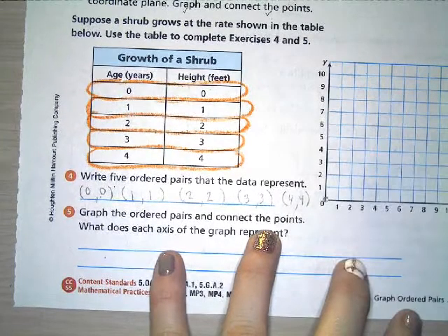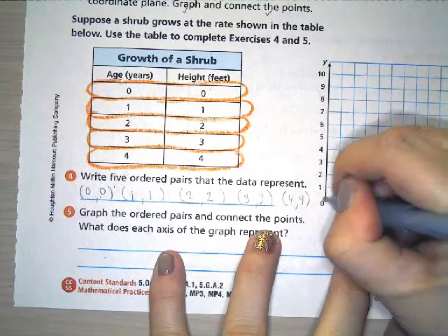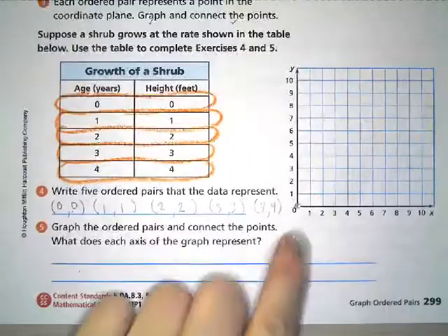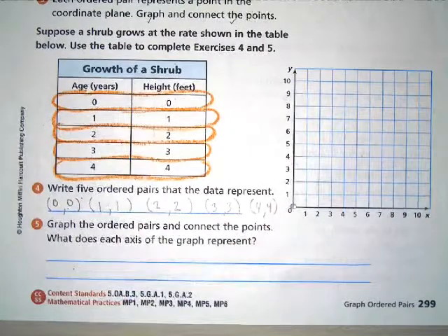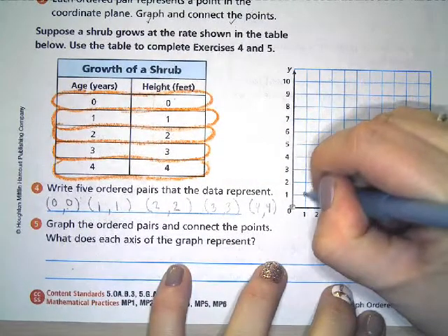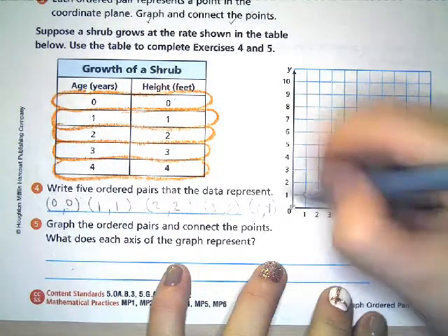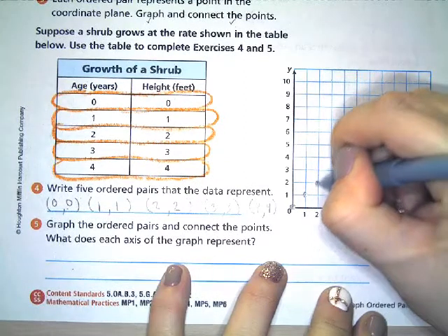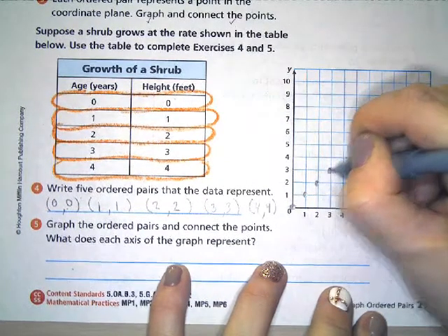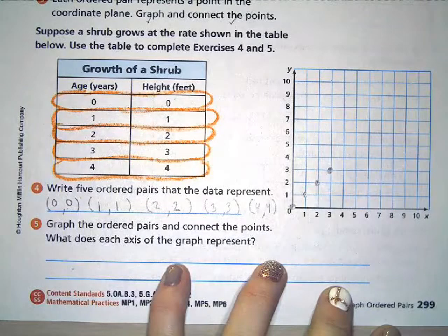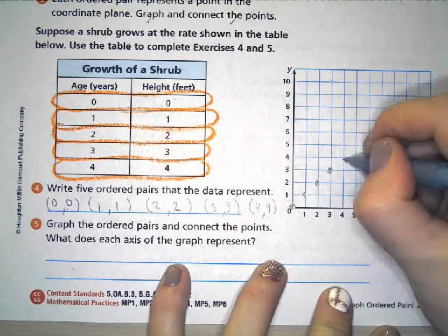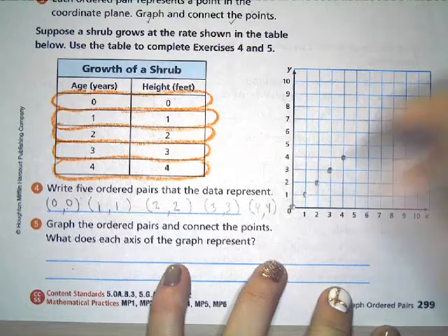0, 0. What? There's a point right there on the origin. That is correct. That is actually very common. So don't panic by that. 0, 0, there can be a point right on the origin. The next point is 1, 1. Over 1, up 1. Oh, this is going to follow a pattern. Over 2, up 2. Over 3, up 3. And over 4, up 4.